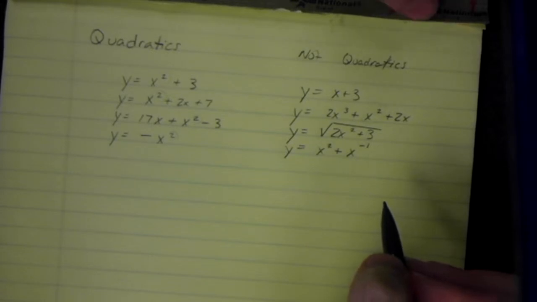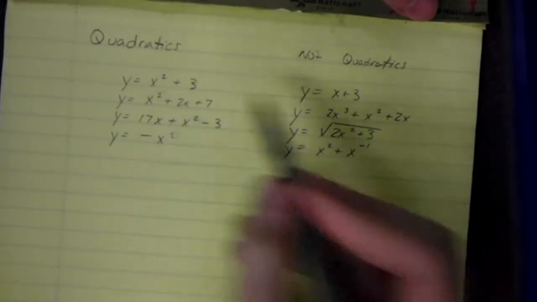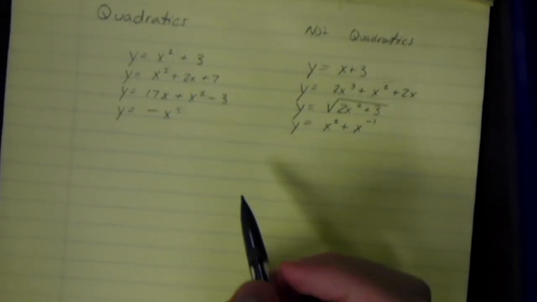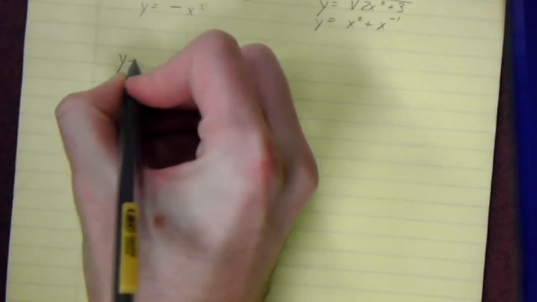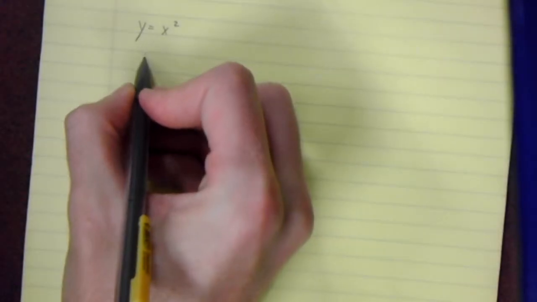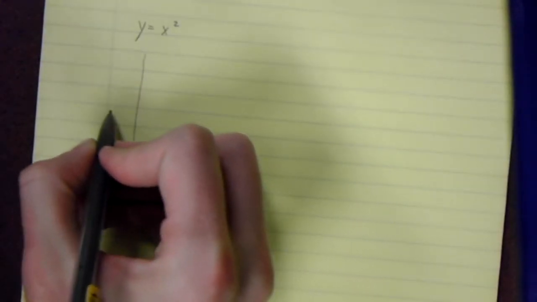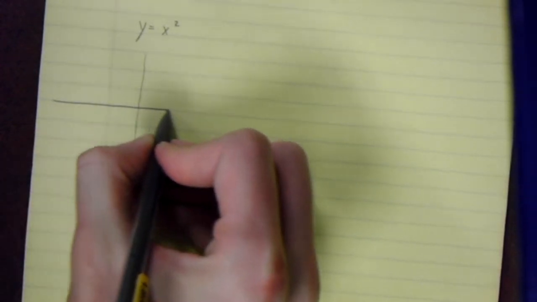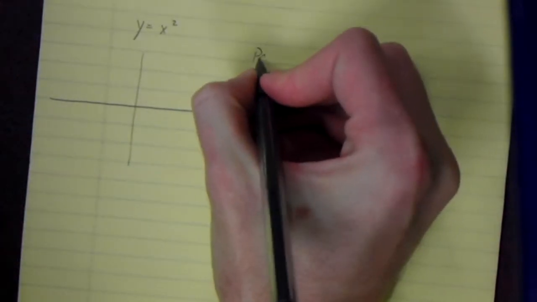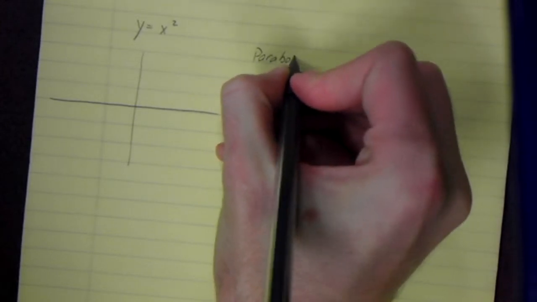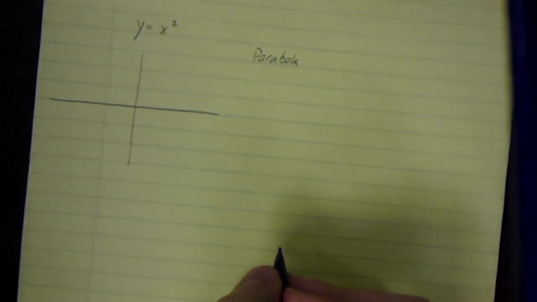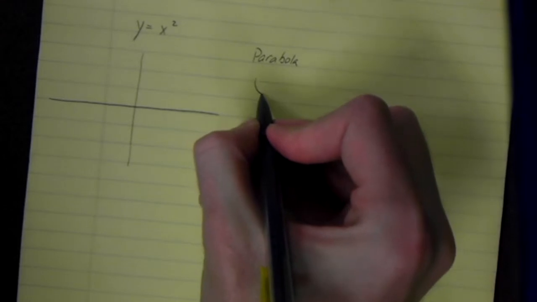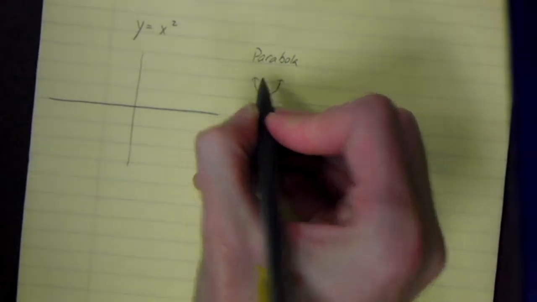So, moving forward, we now know what a quadratic is and what it's not. So what can we do with a quadratic? Well, let's start out with the most basic one, y equals x squared. It's a quadratic. Another word you might hear it called, if you're talking about the shape of the graph, is a parabola. Okay, it looks kind of like a U, something like this.